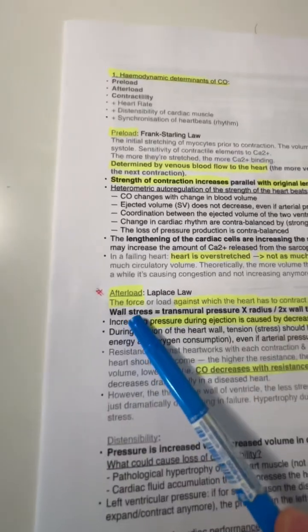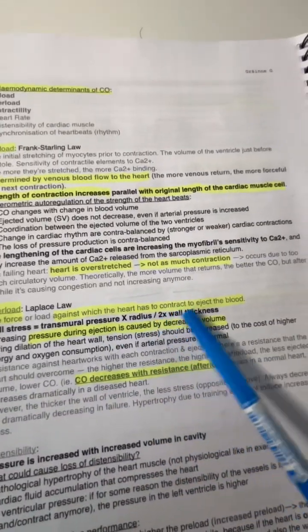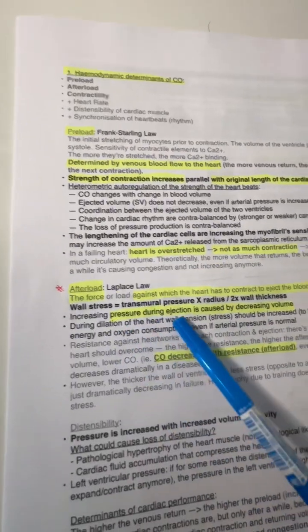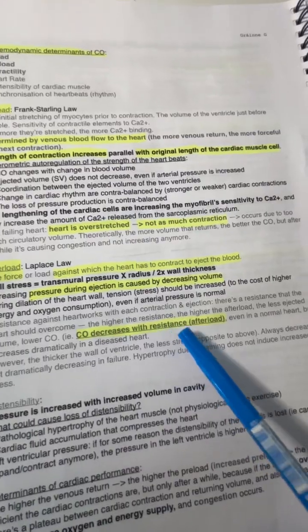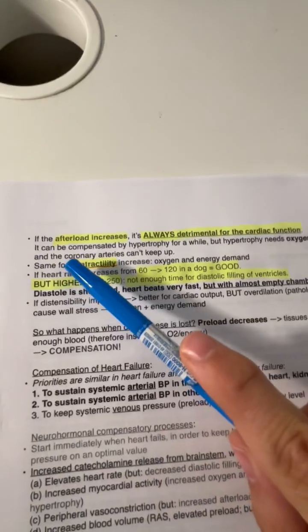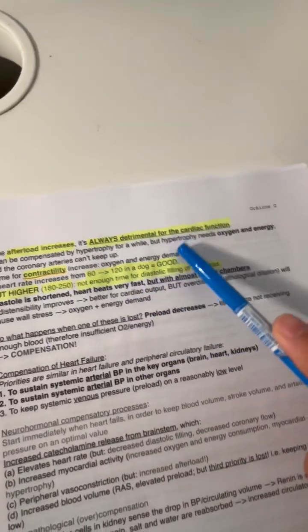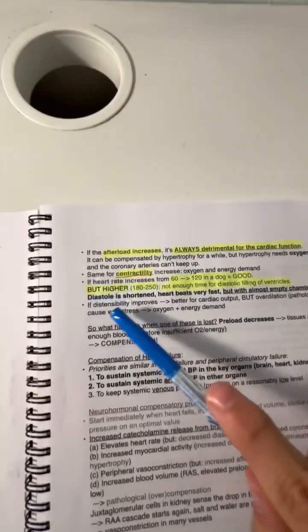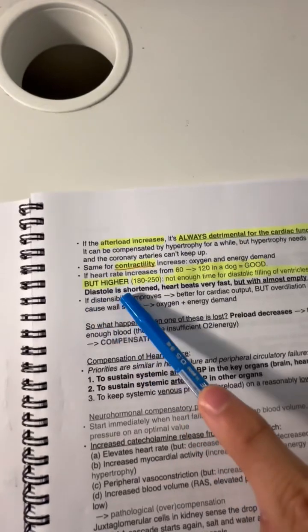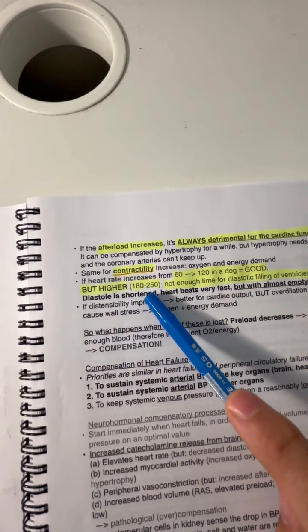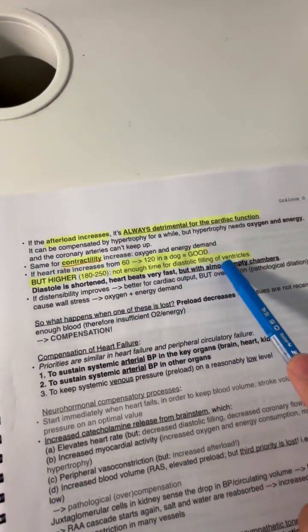The afterload is the force against which the heart has to contract to eject blood. The pressure during ejection is caused by decreasing volume. The cardiac output decreases with resistance, i.e. afterload. Afterload increase is always detrimental for the cardiac function. For contractility, the ideal heart rate is between 60 to 120 in dogs, but if it's higher, around 180 to 250, there's not enough time for diastolic filling of the ventricles.